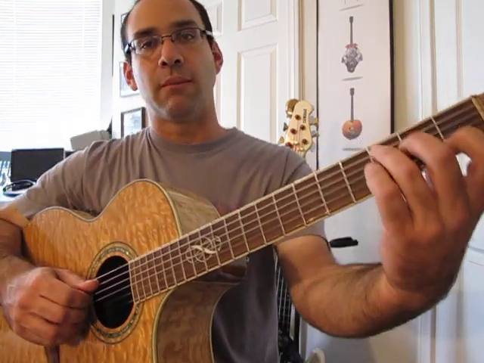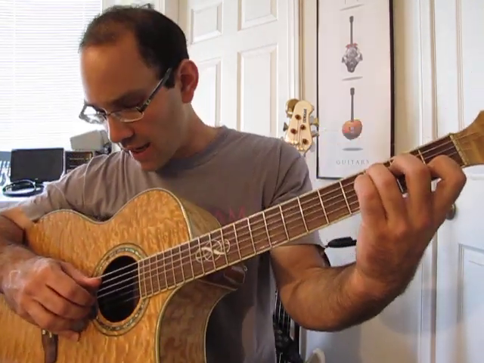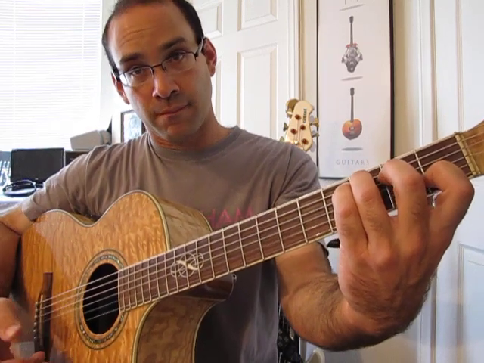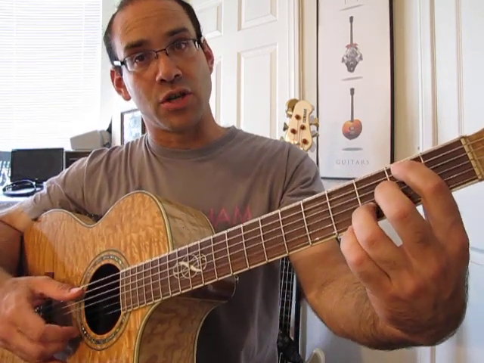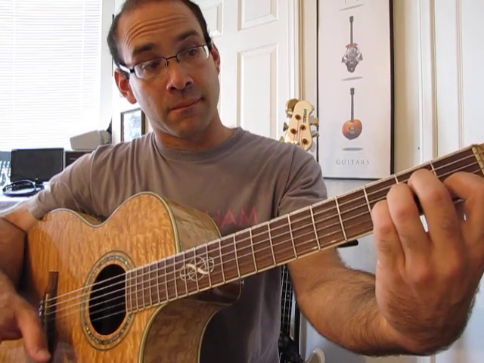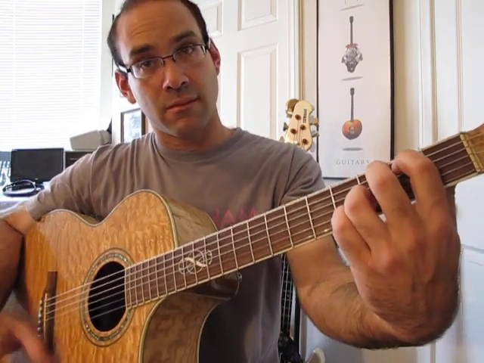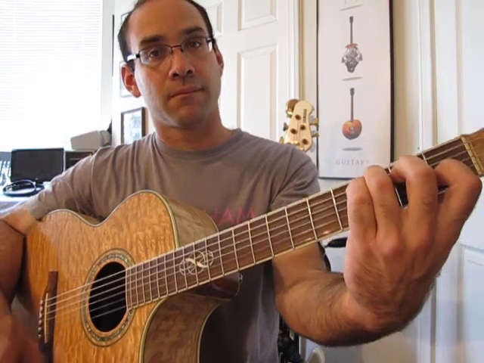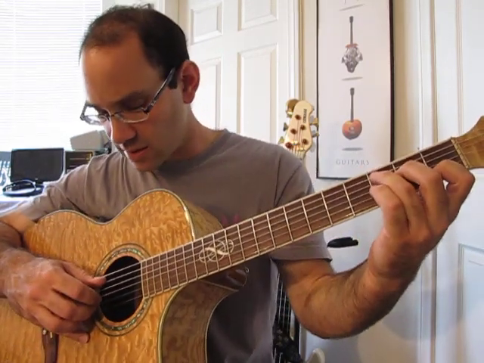Good example of this comes from Landslide by Fleetwood Mac. I start with the C chord, then I'm going to go to G/B or G over B, then to A minor, then back to G/B, and then to C. When I put it all together, it sounds a little something like this.